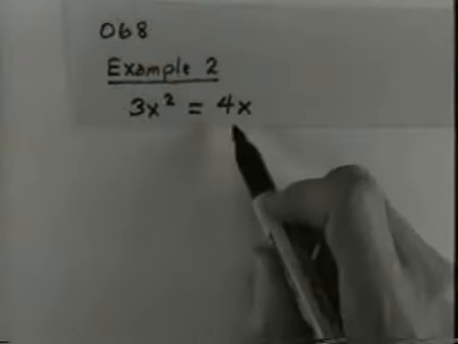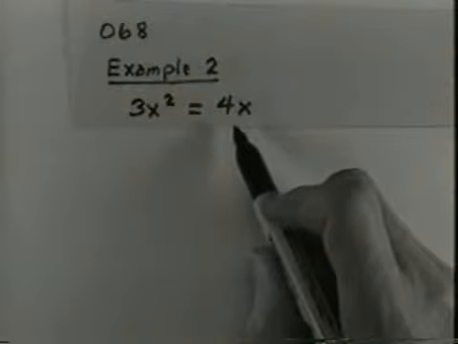Let's take a look at another example. Example 2 is 3x squared equals 4x. 3x squared equals 4x. Notice that this is not in standard form. We can spot it instantly by noticing that the right-hand member of the equation is not 0.